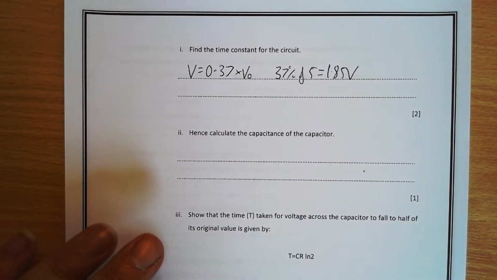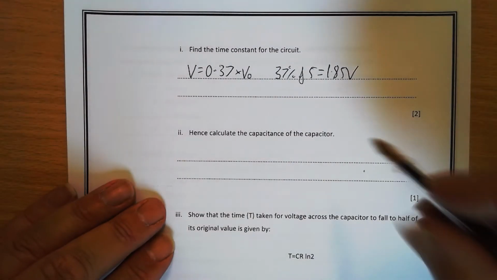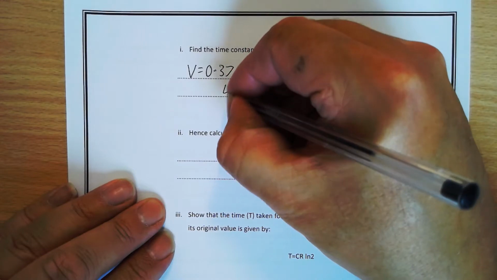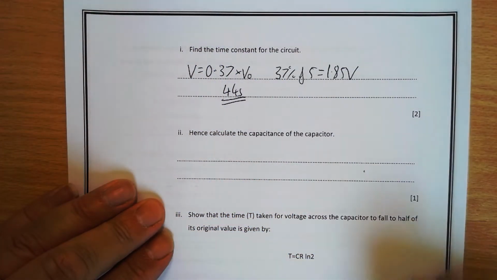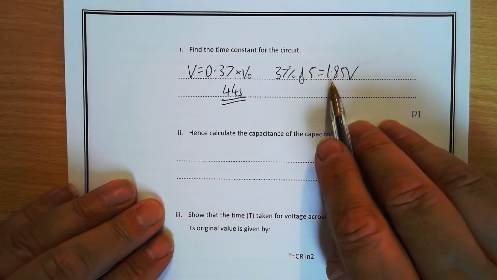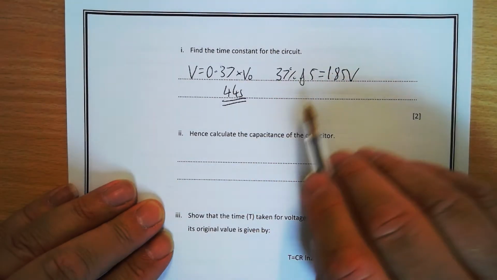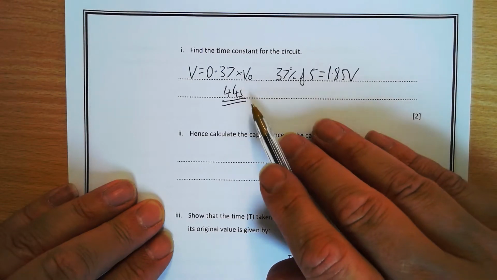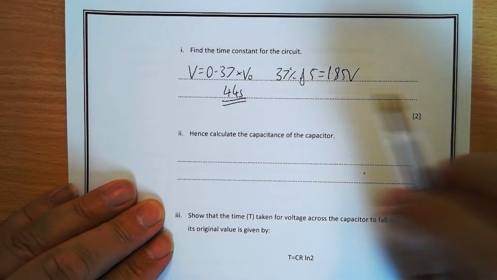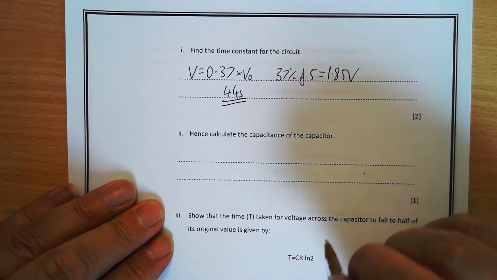So if I take that, that would be then 44 seconds read from the graph. Okay, now the examiner, when they're marking this, they'll be looking for, did you work out what 37% of 5 volts was, or 0.37 times 5? Did you read it off the graph? If you got either one of those bits wrong but you did the other bit right, then they would actually give you 1 out of the 2 marks. So this is where working is really important.